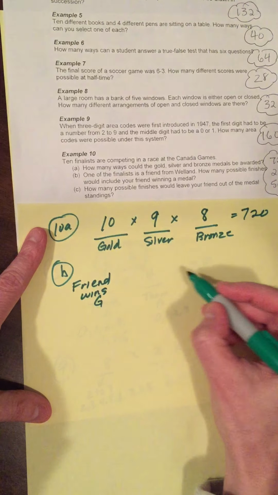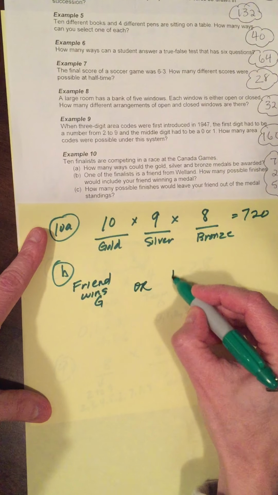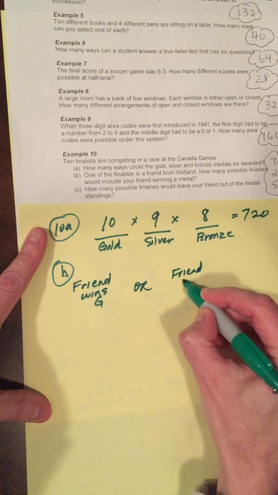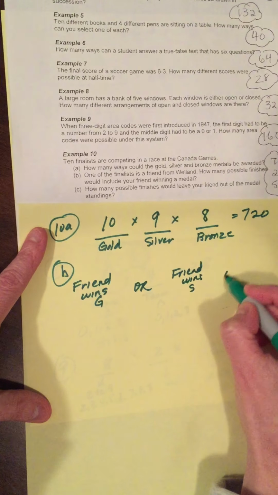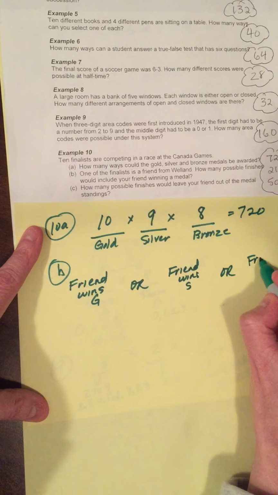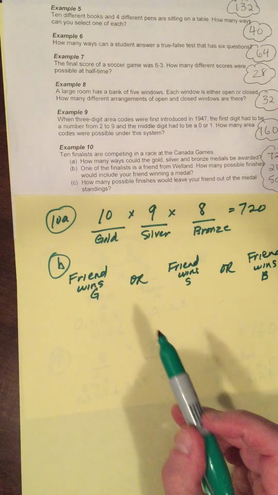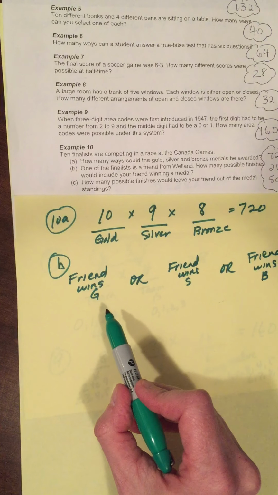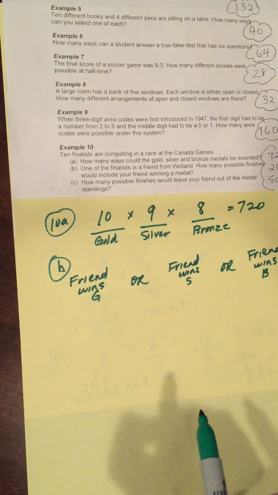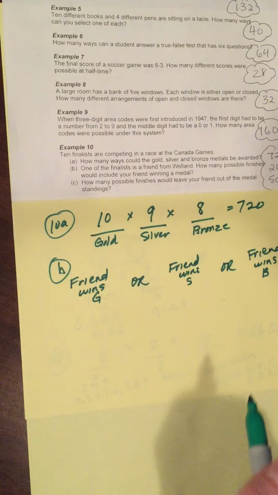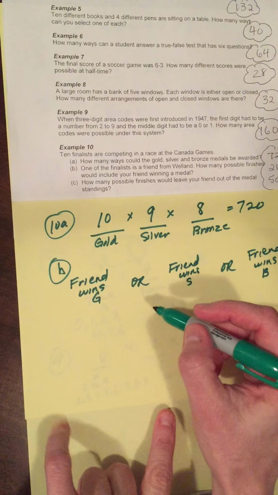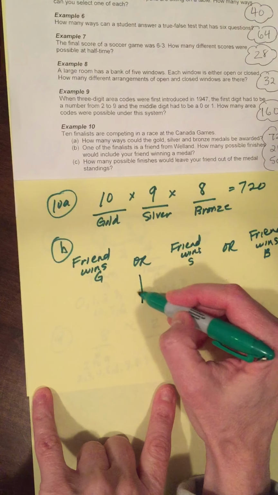Friend wins gold, or friend wins silver, or friend wins bronze. So your particular friend could win a gold, or your friend could win a silver, or your friend could win a bronze. We all know from our initial note that or means add.